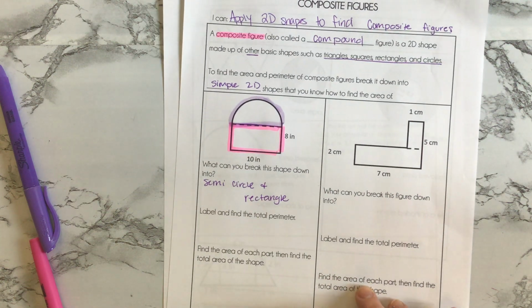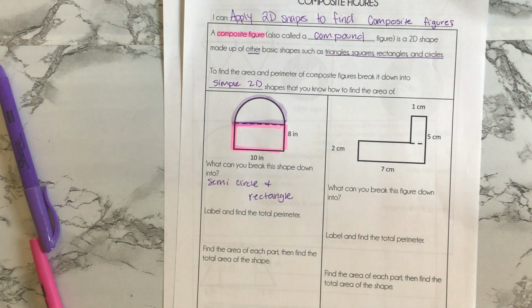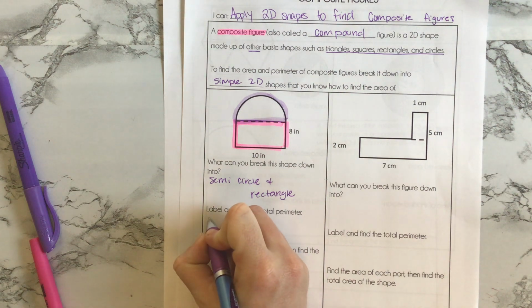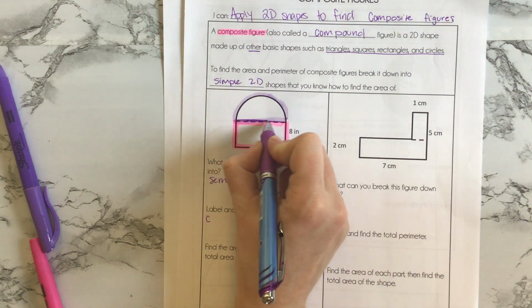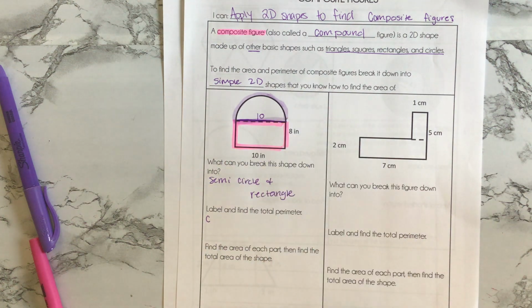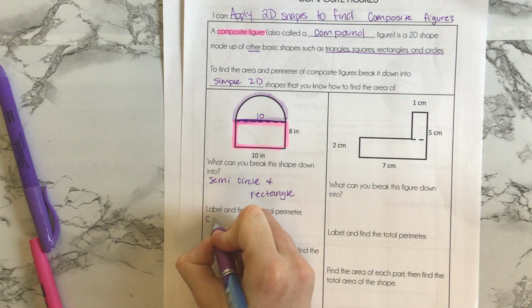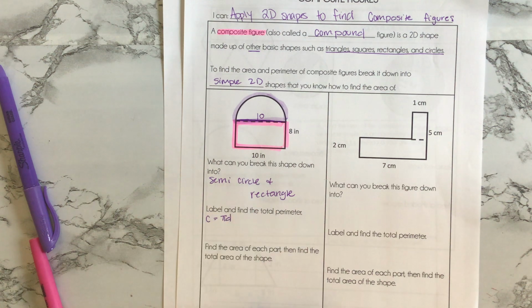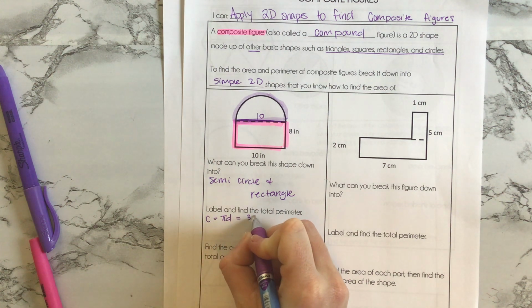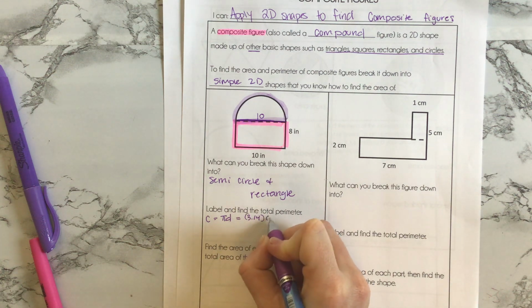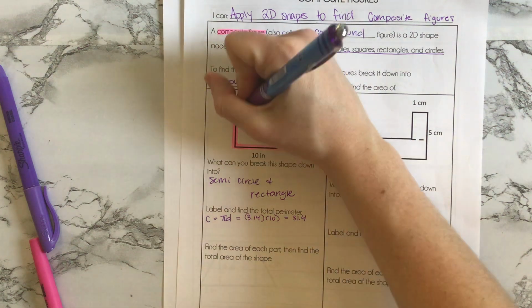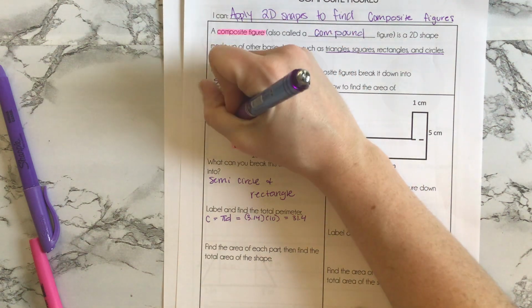So then we can start by finding the perimeter. The perimeter of this semicircle is going to be half of the circumference. This length right here is 10 inches, and that's my diameter. So I'm going to use pi times diameter. Pi is 3.14. The diameter is 10. That's 31.4.